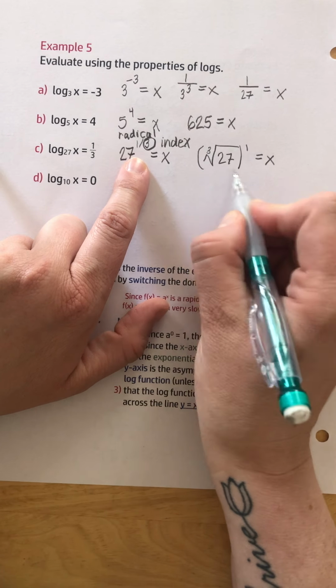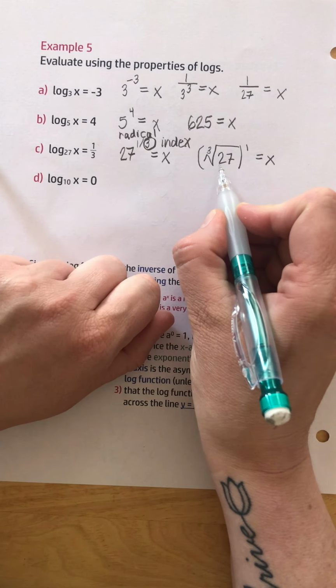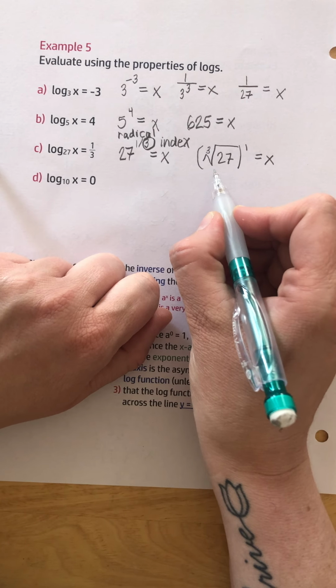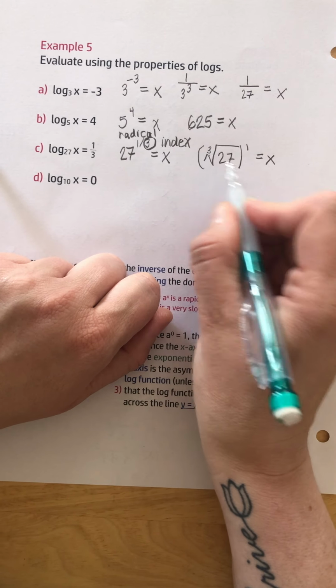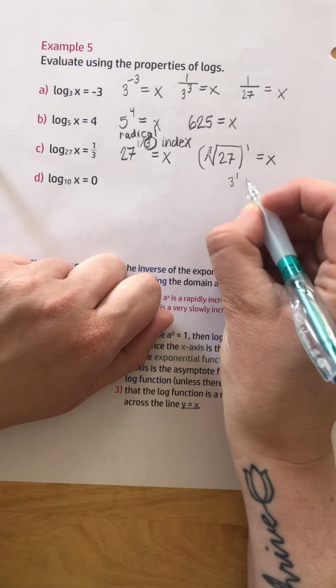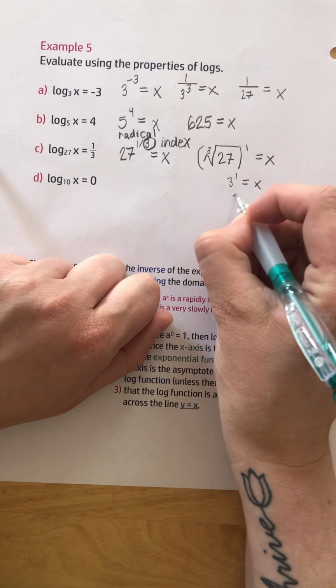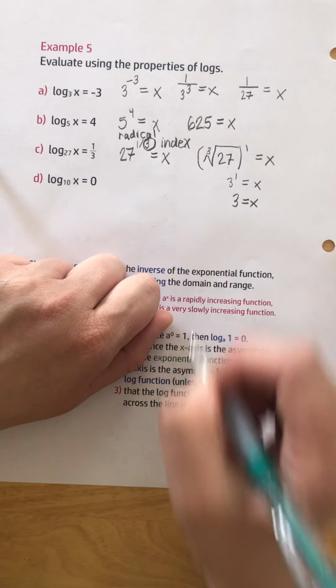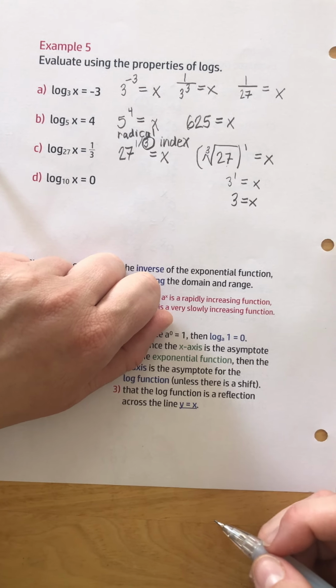What does this mean? Remember, this means what number can we multiply by itself 3 times to get 27? And the answer to that is 3. And 3 to the 1st power is 3. And that's your final answer for letter C.